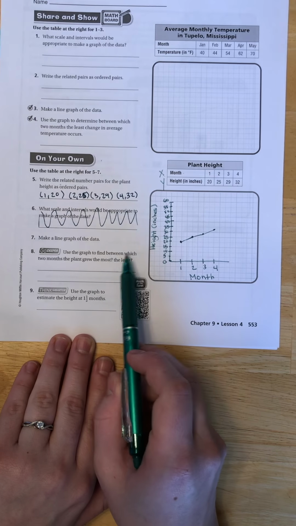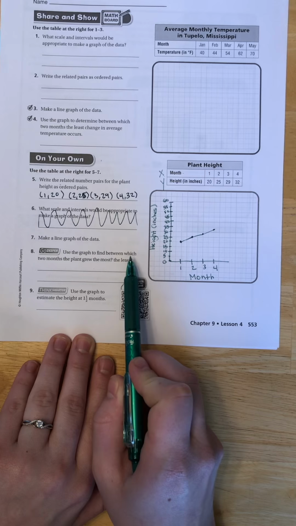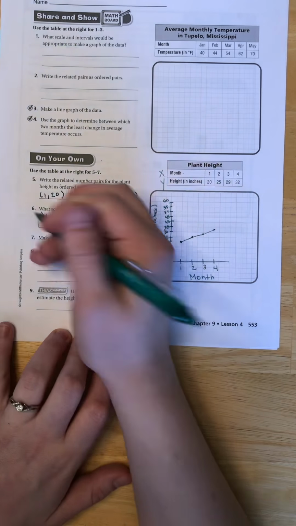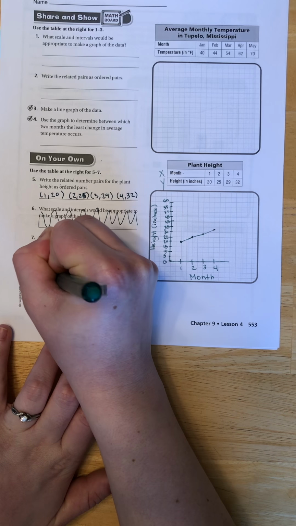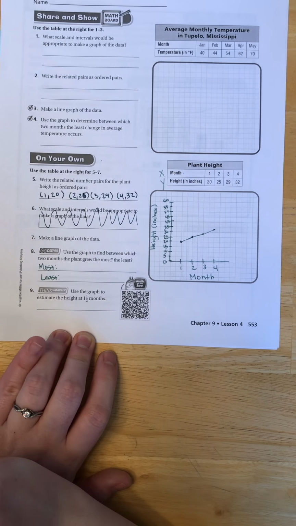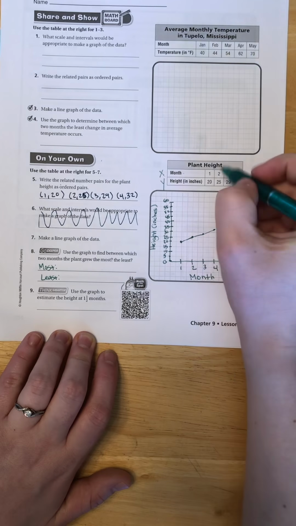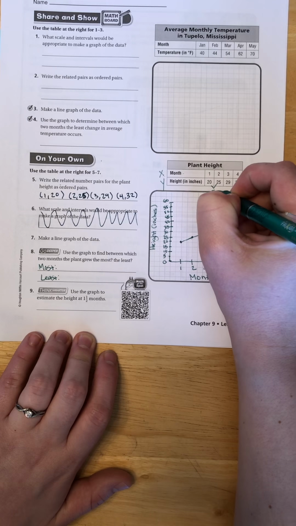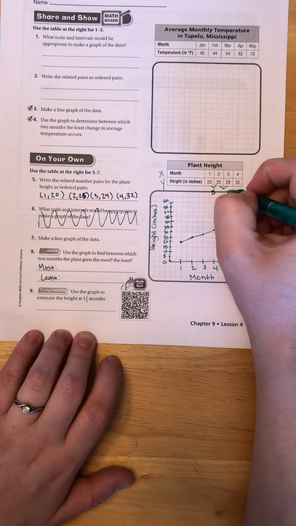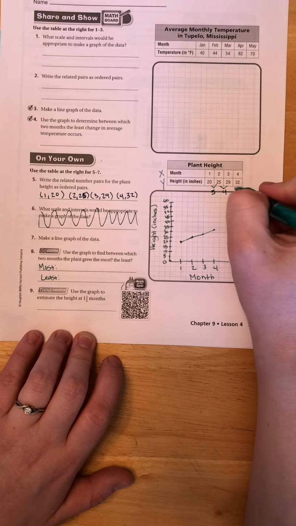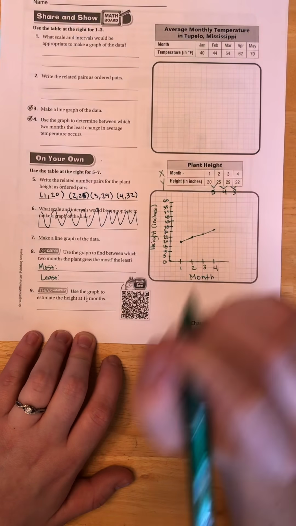Use the graph to find between which 2 months the plant grew the most and the least. So we have the most and the least. Between months 1 and 2, we grew 5 inches. Between months 2 and 3, we grew 4 inches. And between 3 and 4, we grew 3 inches.